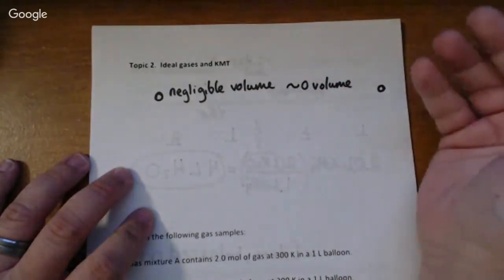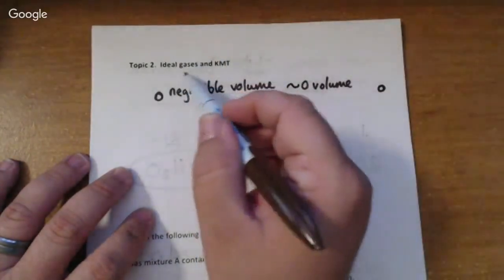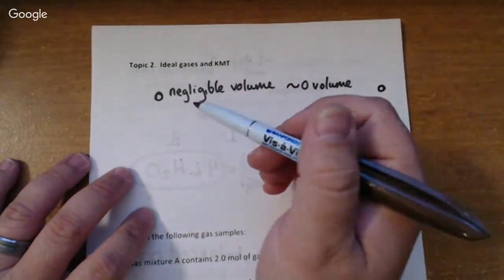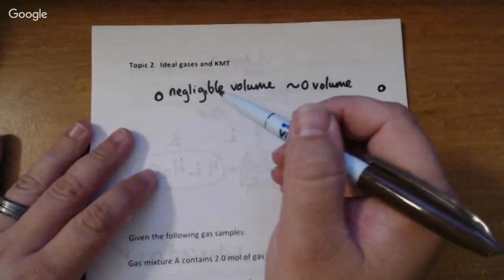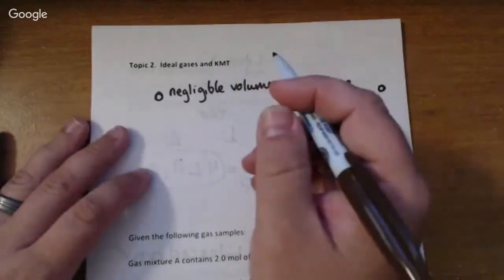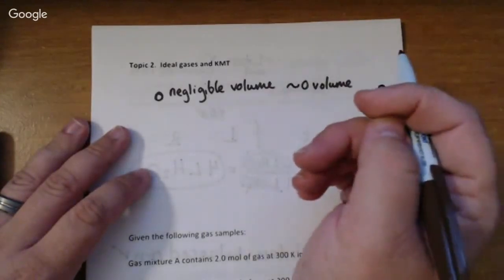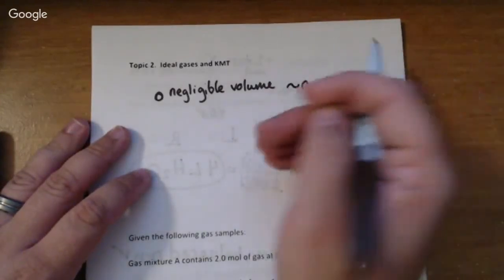So we're under the assumption that ideal gases take up no space. Remember, these are assumptions, so they're not absolute truth. They're just assumptions that make the theory work, that gases will follow these general behaviors.